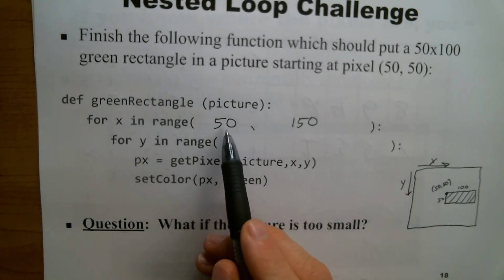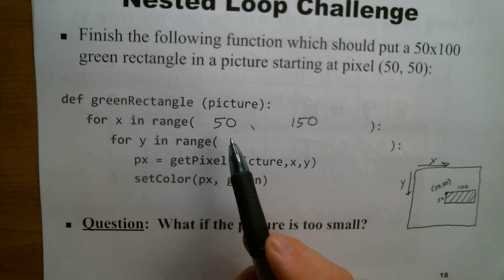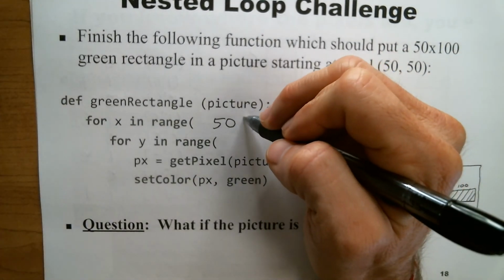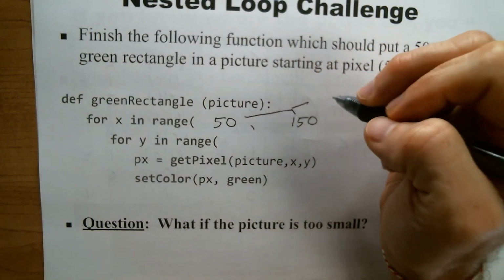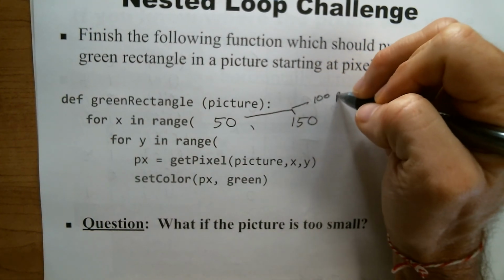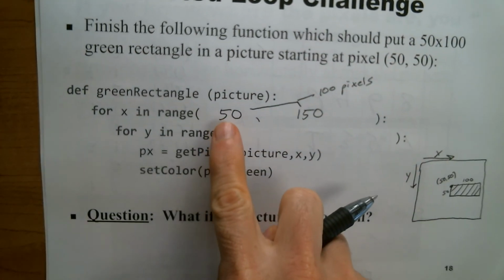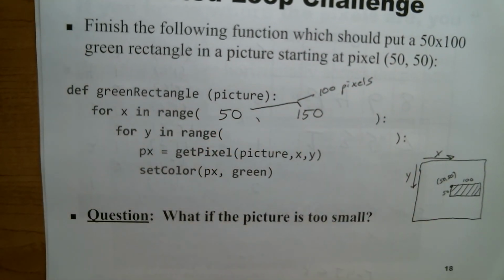But again, since we're counting 50 as our starting point, this is going to give us 100 pixels. So when we do this, this gives us 100 pixels, even though it's only going from 50 to 149. That's 100 separate pixels that it's modifying.